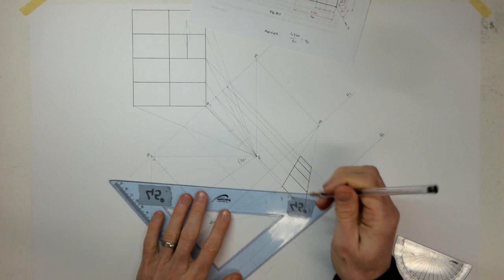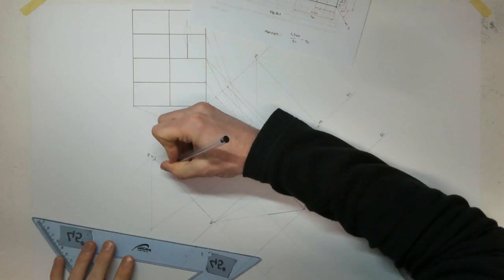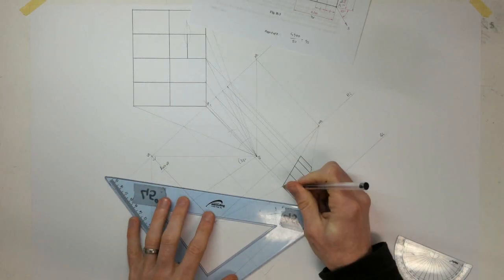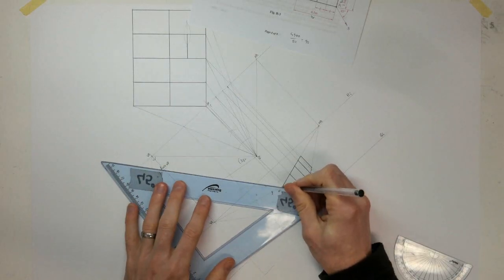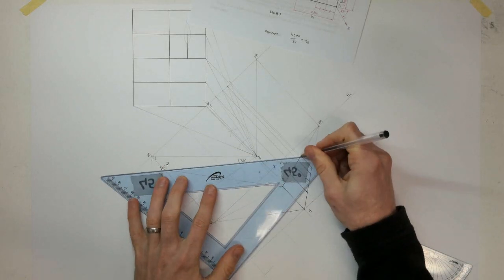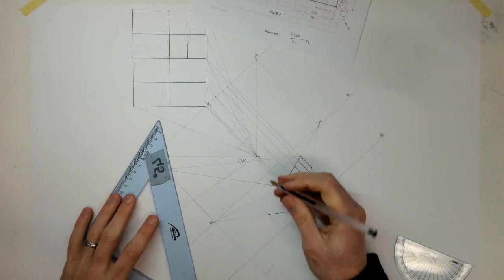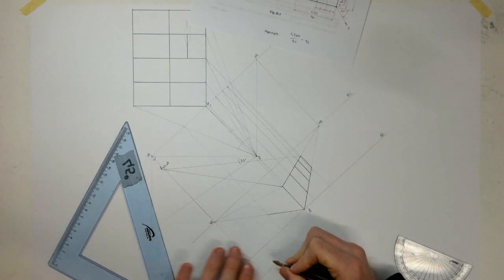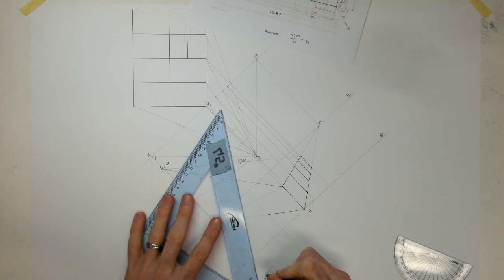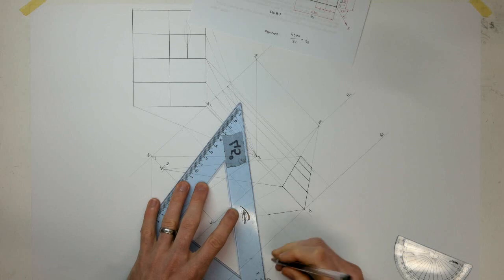Right, so I can vanish back to auxiliary VP. The same from here. Okay, and then from the bottom, here's my other auxiliary VP. I can vanish that up also.